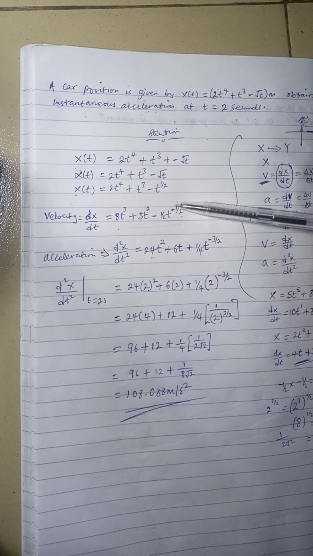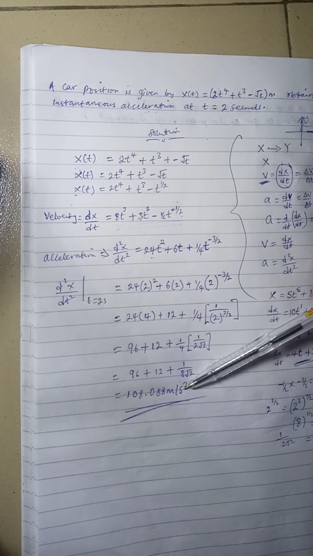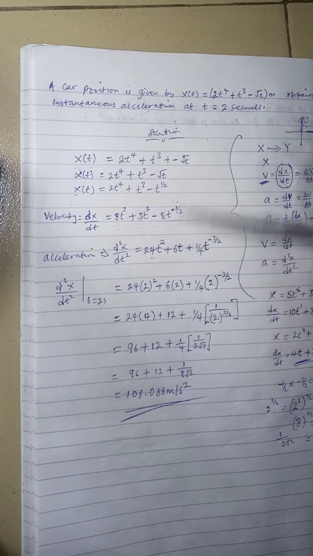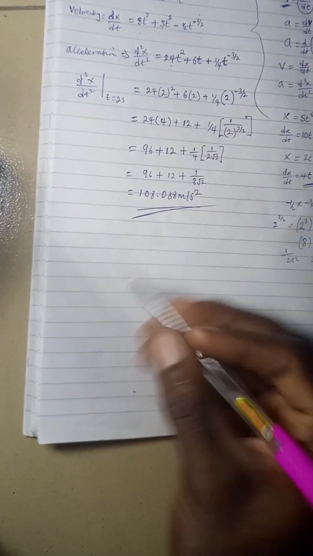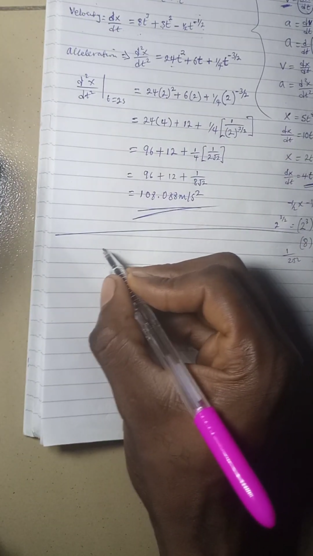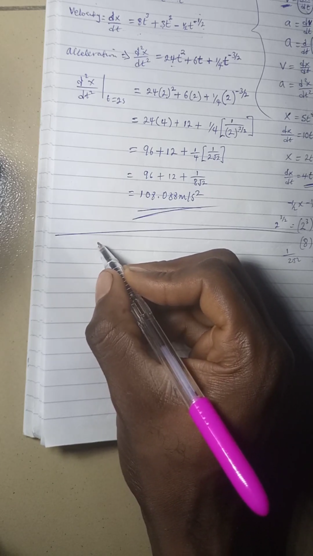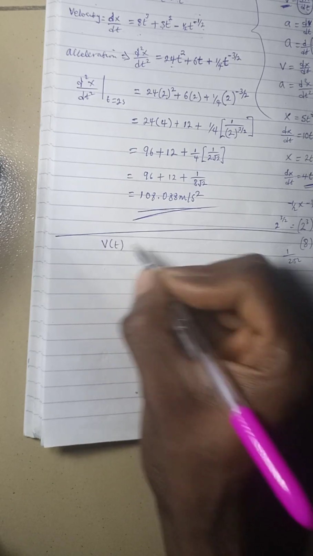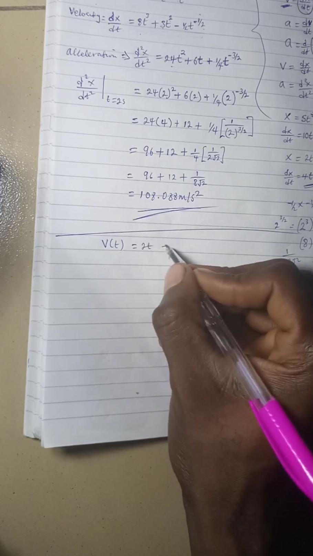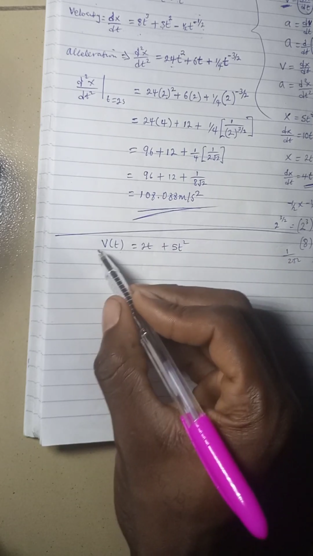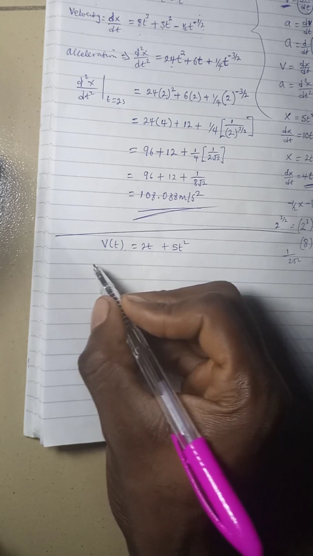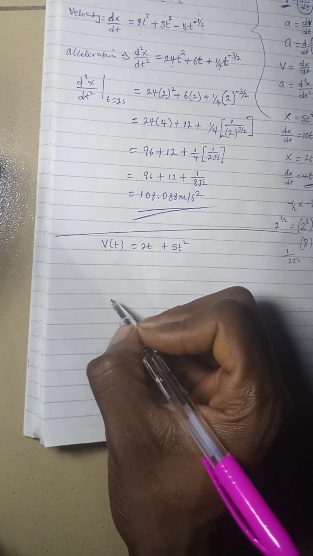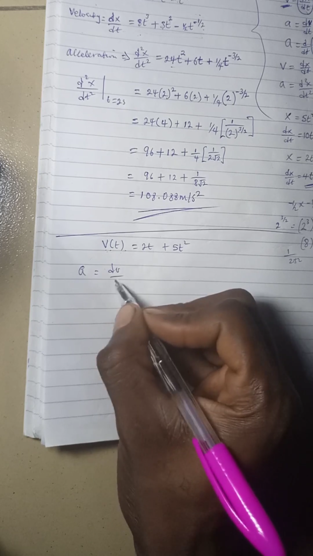So once I get velocity, I differentiate it again. I will now get acceleration. Once I get my acceleration, I take my value when t is 2 seconds. That's all. So let me bring in another question. Assuming they give us an equation of velocity, because there are times they will give you the equation of velocity to be 2t plus, let's say, 5t squared, and they say we should find the instantaneous acceleration. Since you have velocity, when you differentiate velocity, immediately you get acceleration, because acceleration is change in velocity with respect to change in time.